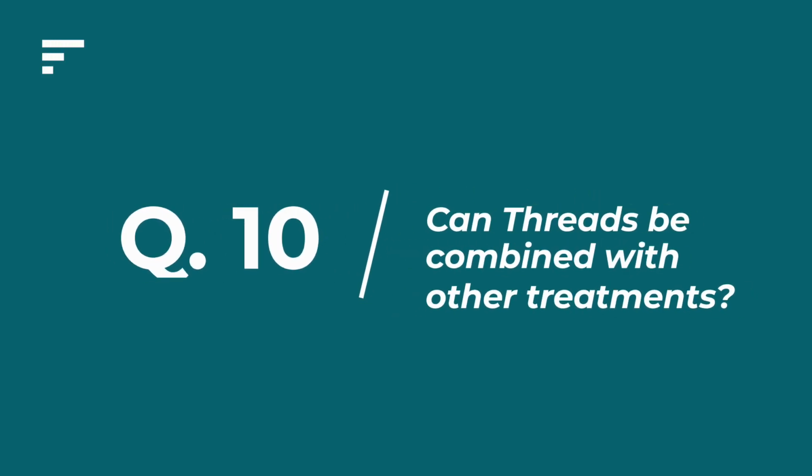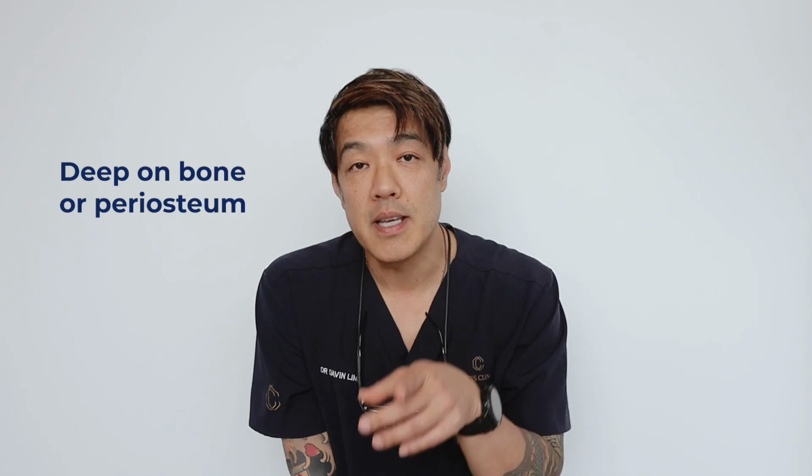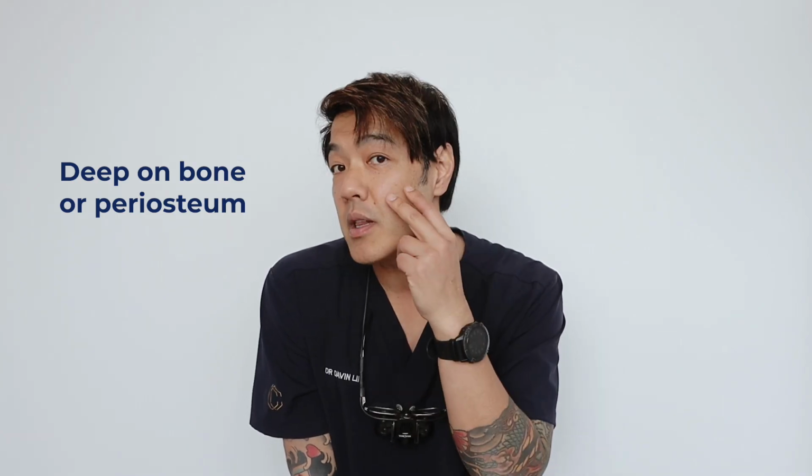So, can threads be combined with other treatments such as Botox and dermal filler? Well, it's a little bit contentious, and it really depends. I was asked this question by Allergan a couple of weeks ago, and here's my take on things. If you are going to do dermal fillers on the same day, they are probably safe, providing the dermal filler is placed deep on bone or periosteum. When you're looking at the mid-cheek area, generally speaking, we place filler deep. The threads are very superficial. So in that context, it can be combined on the same day.